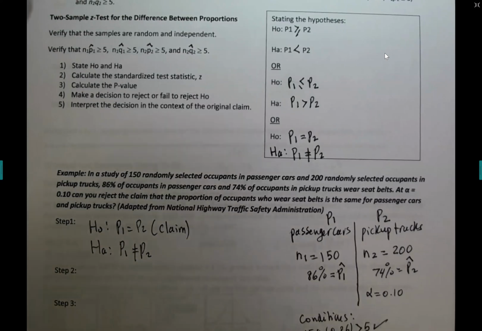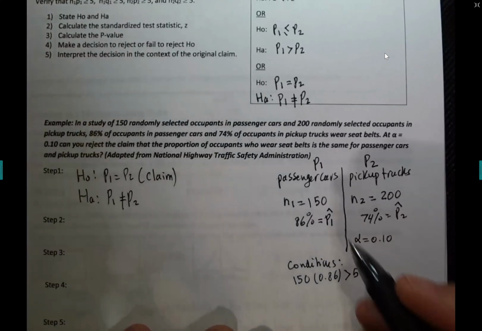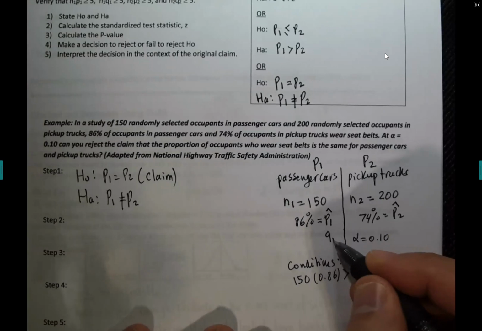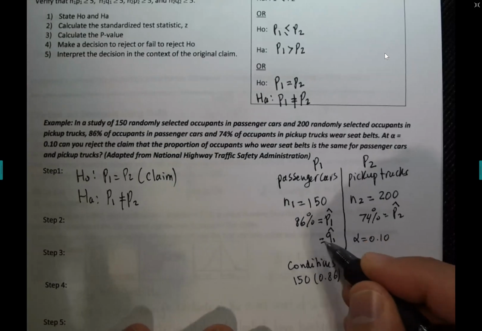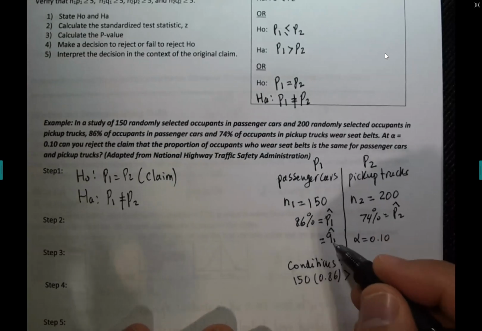N1 is 150, guys. Multiplied by P1 hat, which is 0.86. Will you get a number greater than 5? Yes. If you multiply, you're going to get a number greater than 5. Can someone tell me what's a Q1 hat here? If P1 hat is 86%, what would be Q1?